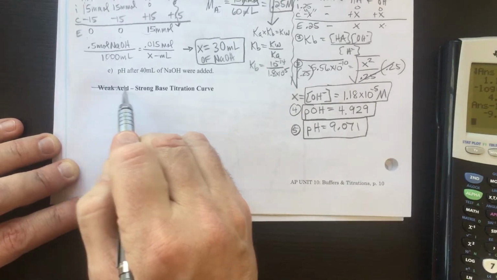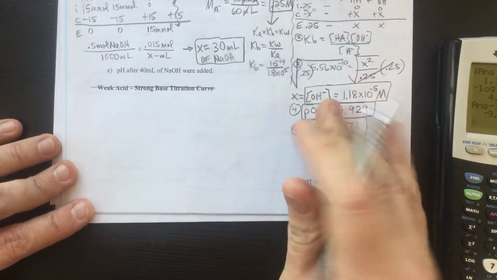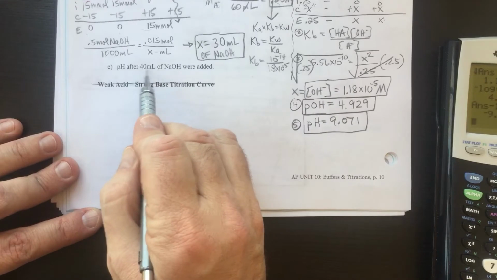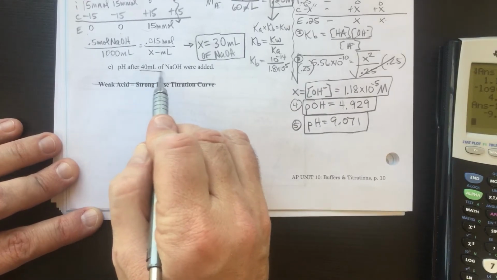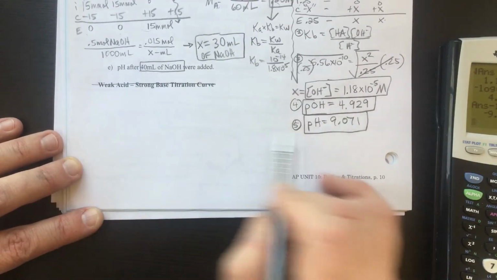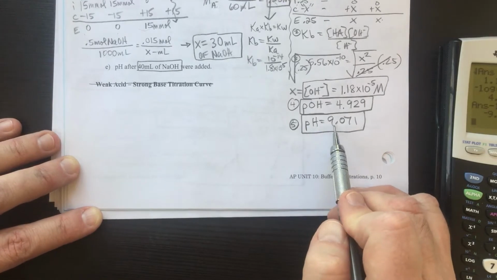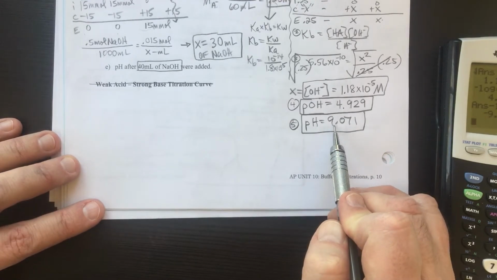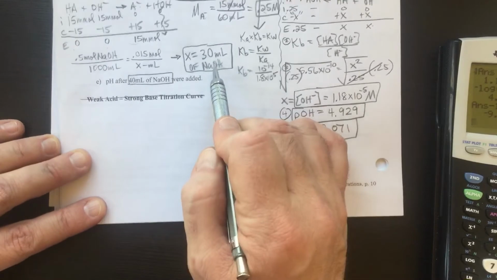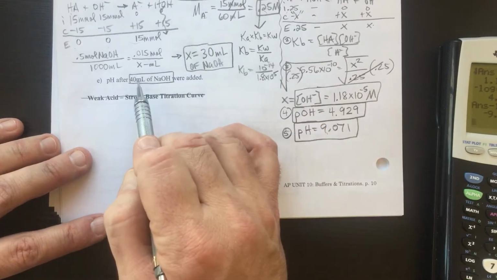So I'm going to have to construct the titration curve somewhere else on this page as we figure out what the pH will be once we've added even more base. Obviously, at the equivalence point we have a pH of 9.07, and that took us 30 mils to get there. So in other words, we're just adding even more.